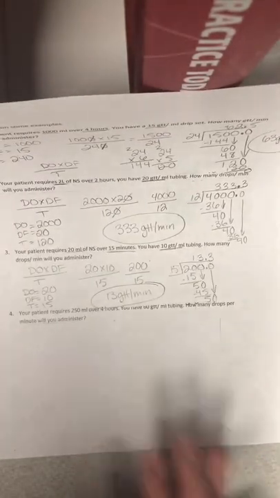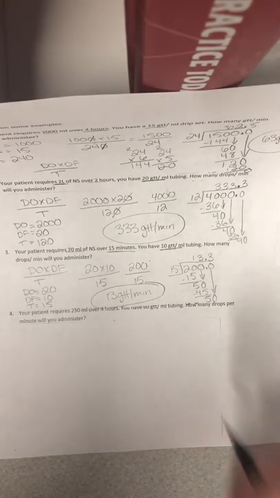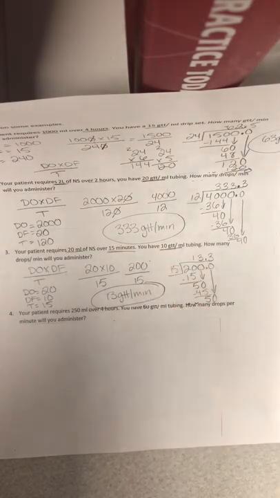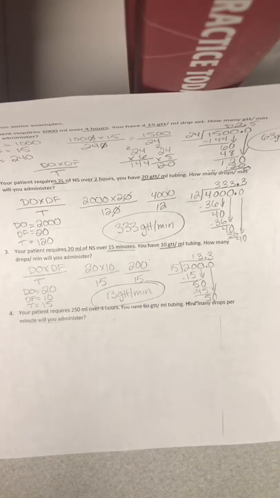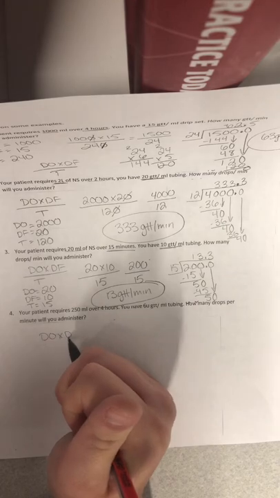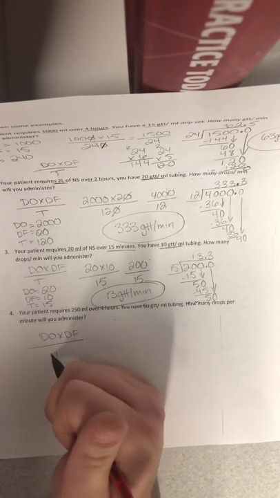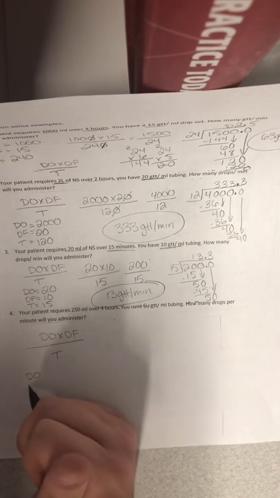Okay, my last question. My patient requires 250 milliliters over 4 hours. I have a 60 drop per ml administration set, so this one I'm going to be using my micro administration set. How many drops per minute will I administer? So first write out your equation and then write out all your values.